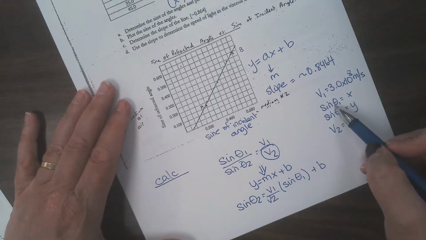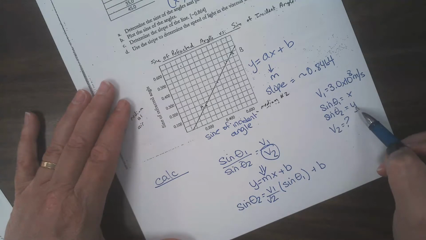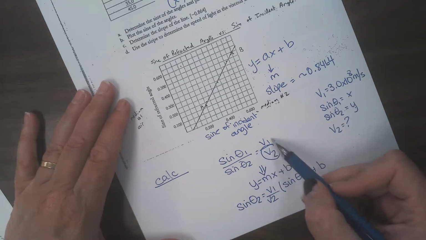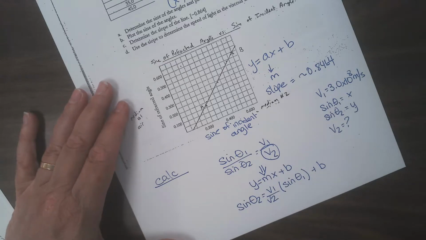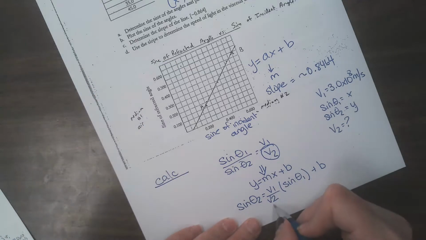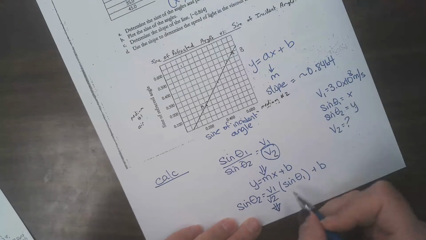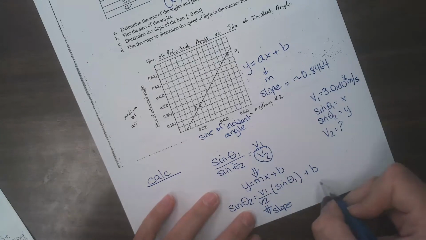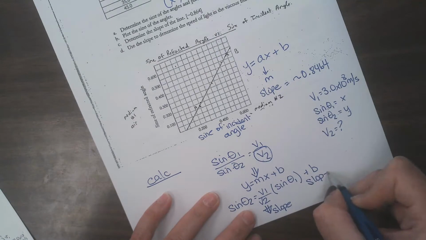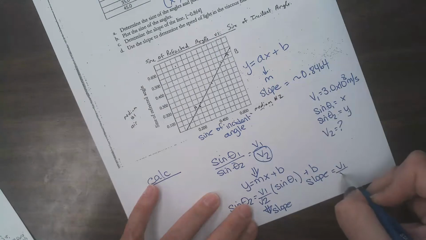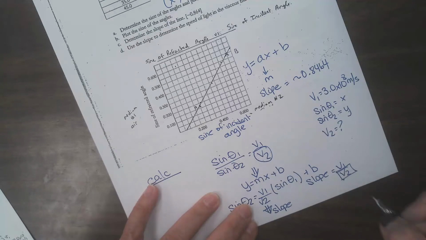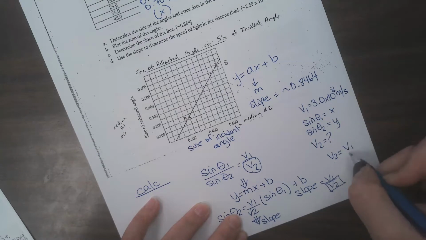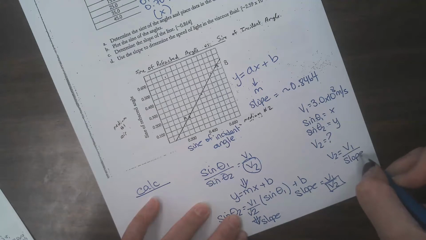Because sine theta 1 is x, sine theta 2 is y. What's the relationship between the two? It's the relationship that this piece is v1 over v2. v1 over v2 then translates into the slope. So I can say the slope is equal to v1 over v2. It's asking us to solve for v2. v2 is going to be equal to v1 over slope.